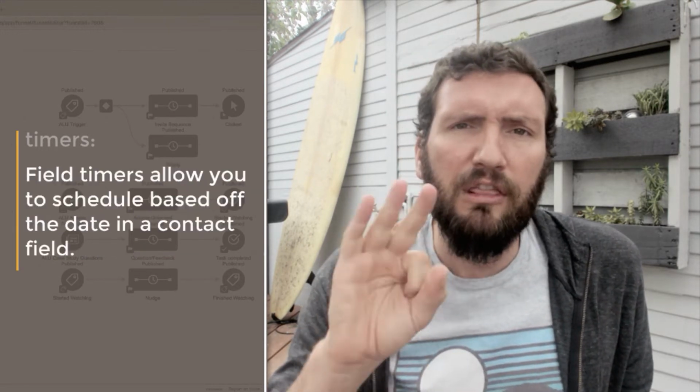Now, the third timer type here is the field timer.